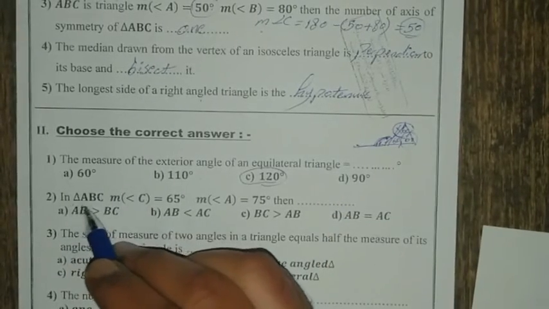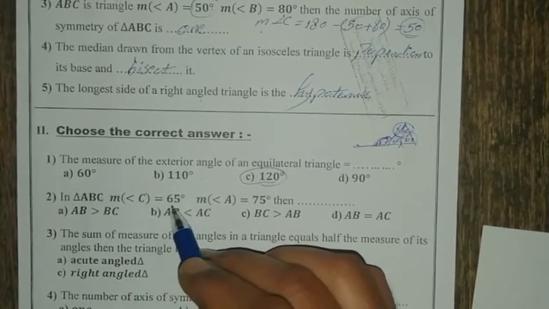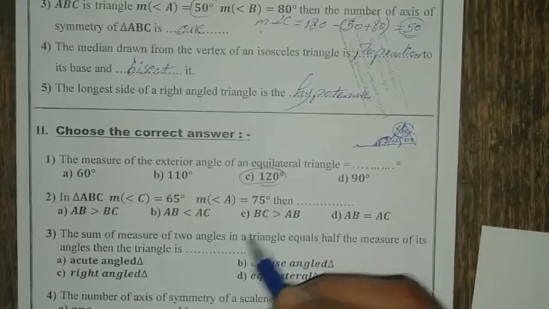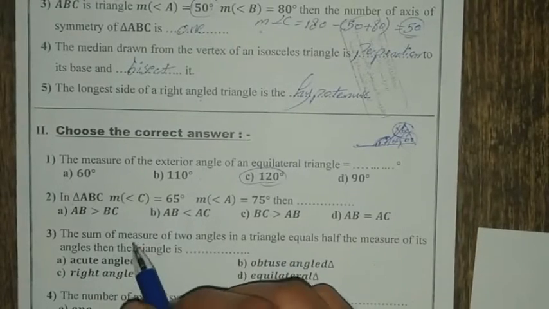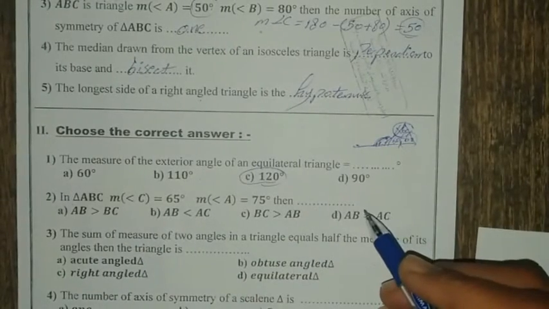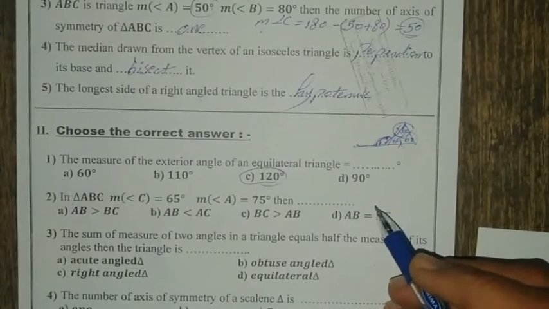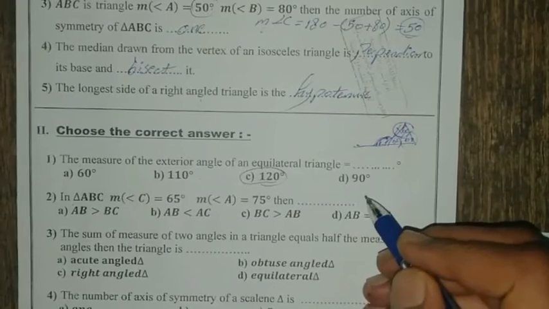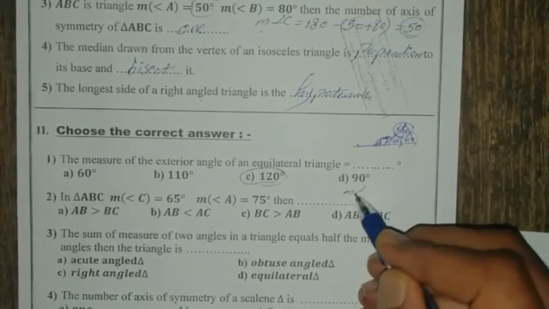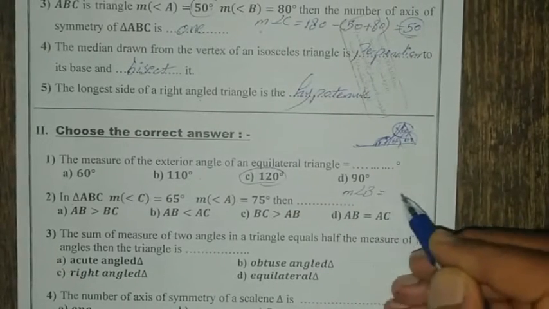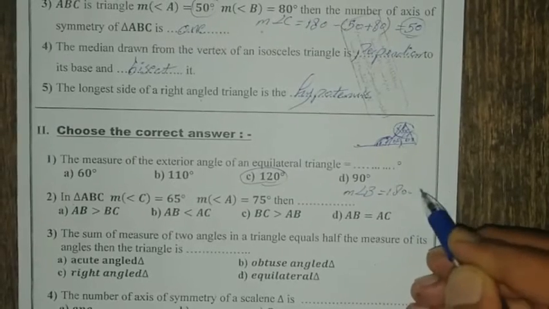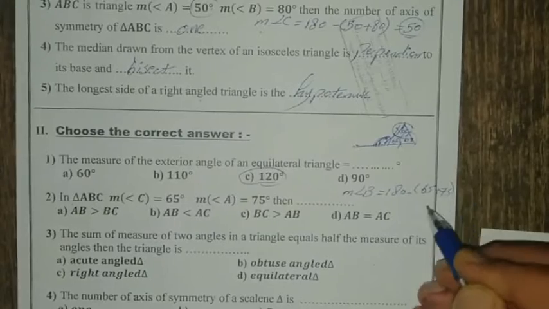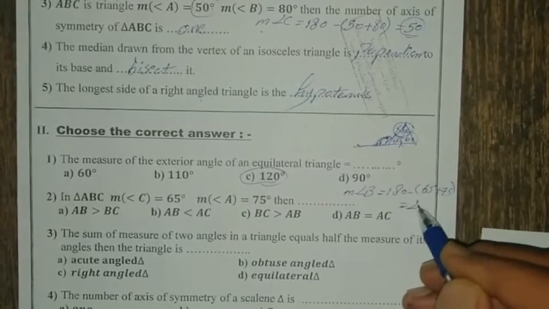Question 2, the triangle ABC, measure of angle C is 65, measure of angle A is 75, then what is greater than what? We have to order the angles according to their measure. Angle C, angle A, we have to know the measure of angle B. Measure of angle B equals 180 minus 65 plus 75, equals 40.